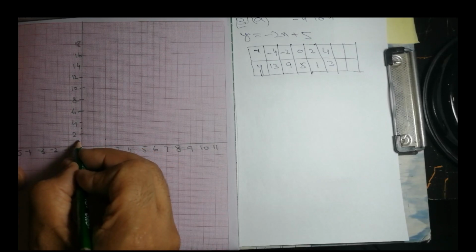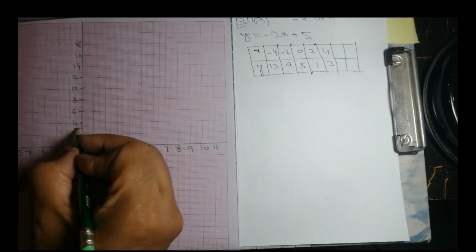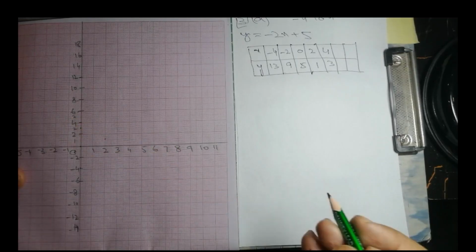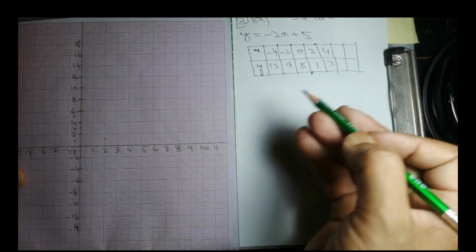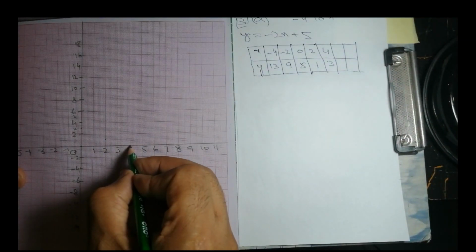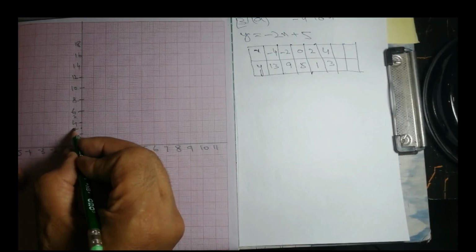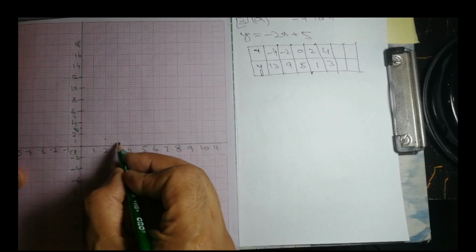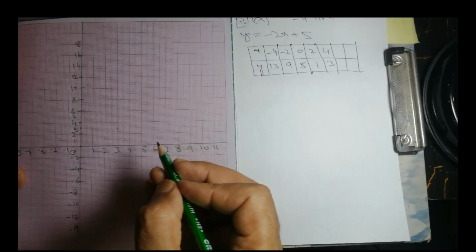If we want to write all values, this will be 1, this will be 2, here will be 3. And the next value is (4, 3): 4 on the x-axis, and the value 3 on the y-axis is here in the middle.